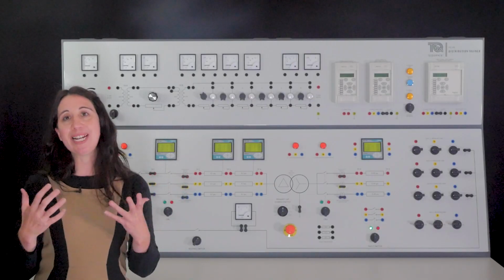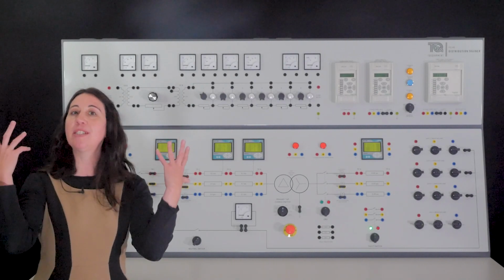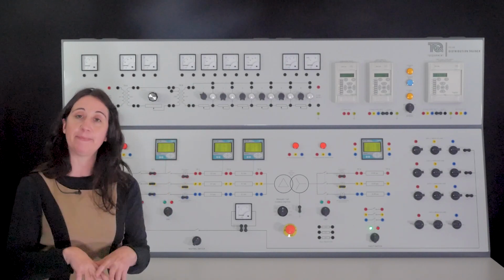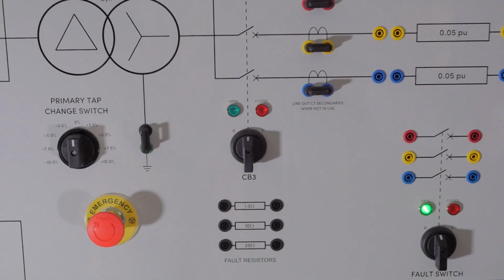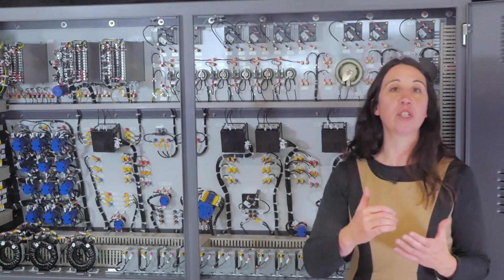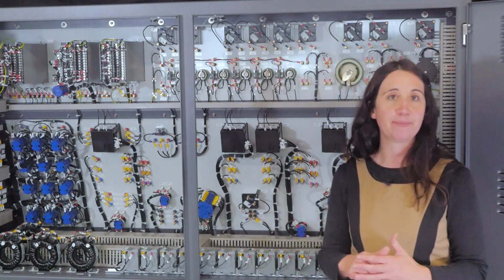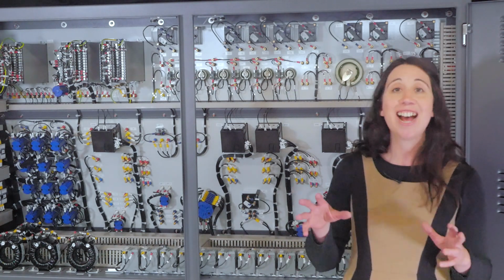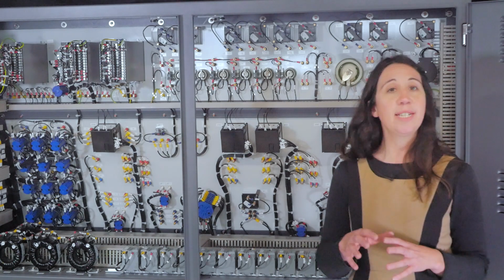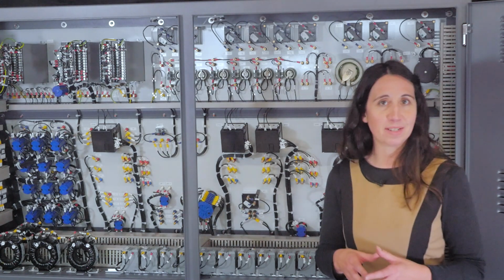When the protection relay detects the fault, it opens the circuit breaker that feeds the line. Fault resistors are provided so that the magnitude of some types of fault can be controlled, allowing the distribution of the fault current to be observed and studied. You can study more advanced topics such as differential protection and distance protection with these other products available from TecQuipment.